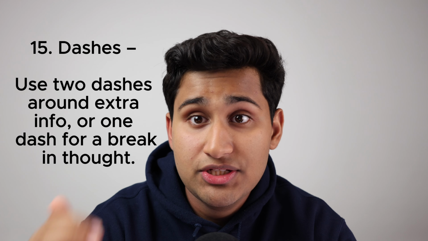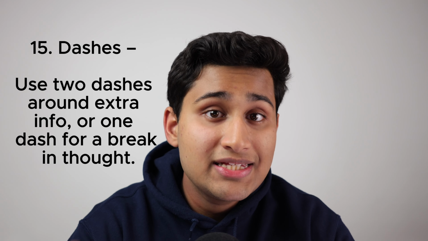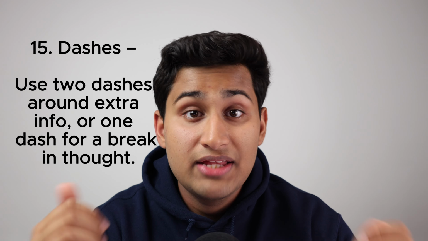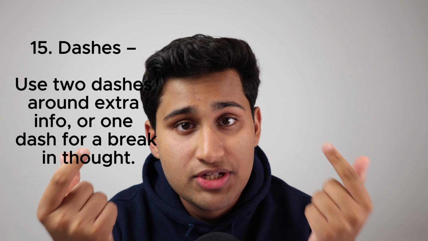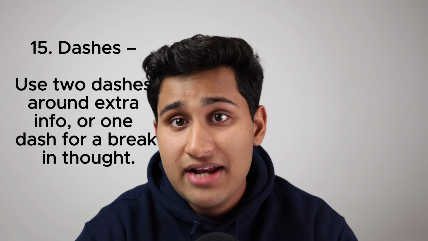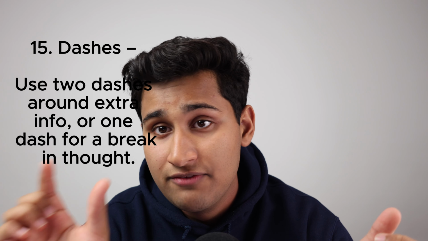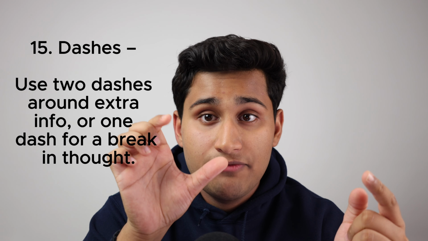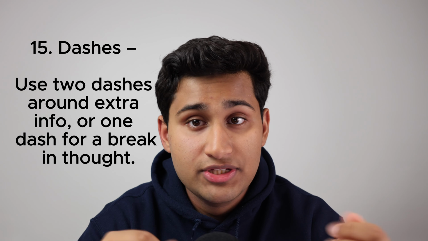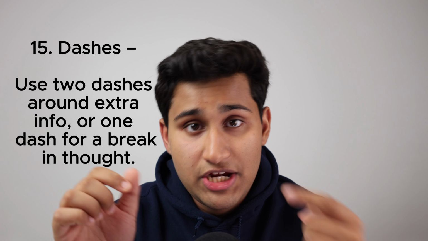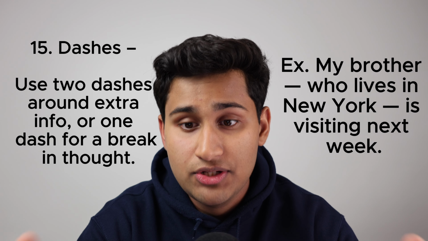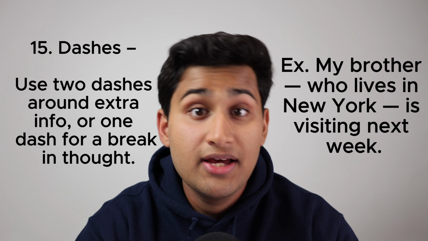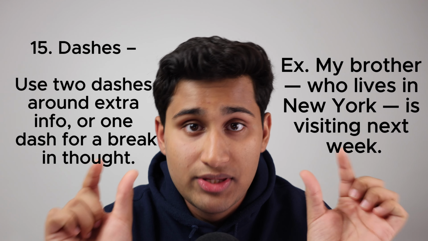Next, we have dashes. These are really important because these are really easy points to get that a lot of people miss. And the simple way I like to think about it is, if you have a dash, literally it's always just another dash at the end. So it's kind of similar to the commas, where if you have relevant information, a comma, some relevant information, and then a comma after that. Here you want to do the same thing. You have a dash, some relevant information, and then throw a dash at the end. Here the example is, "My brother—who lives in New York—is visiting next week." Notice how that information is in between the two dashes.